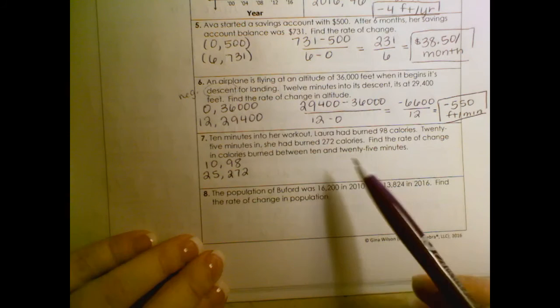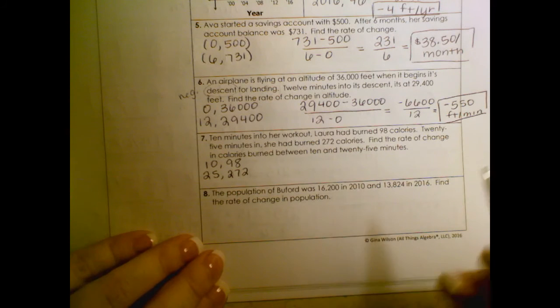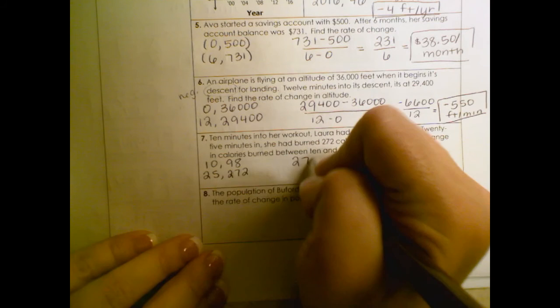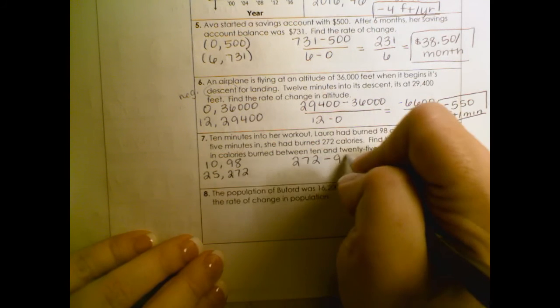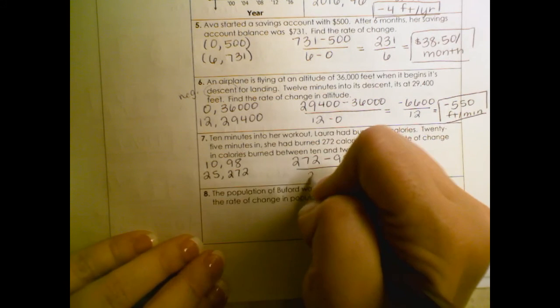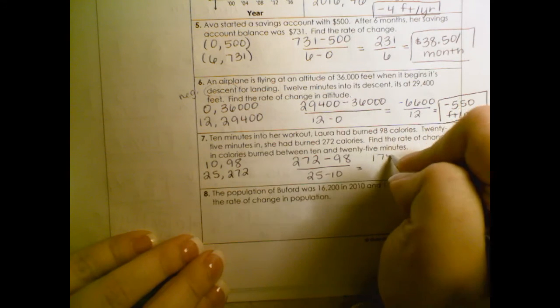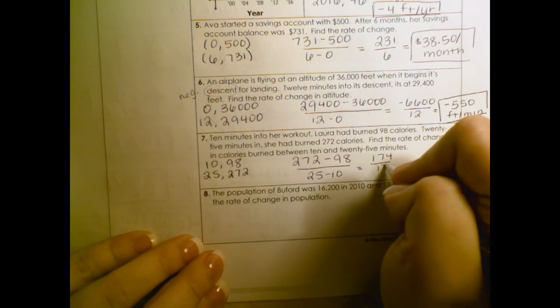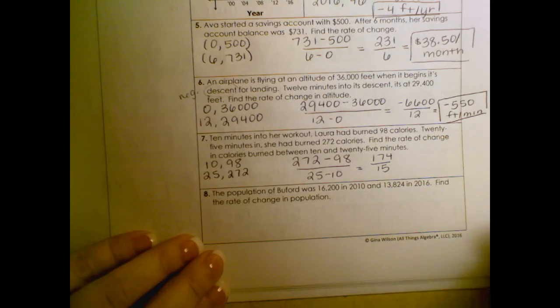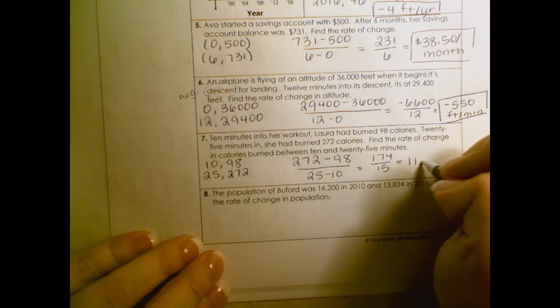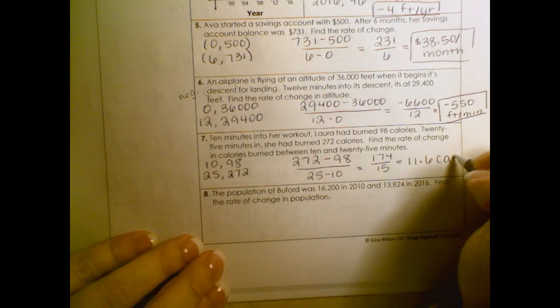So finding the rate of change between those 2 minutes, the 10 and the 25 minutes. 272 minus 98 over 25 minus 10 gives me 174 over 15. Once again, doesn't give me a whole lot of context, so I'm going to make it into a decimal. When I do that, I'm going to get 11.6 calories per minute.